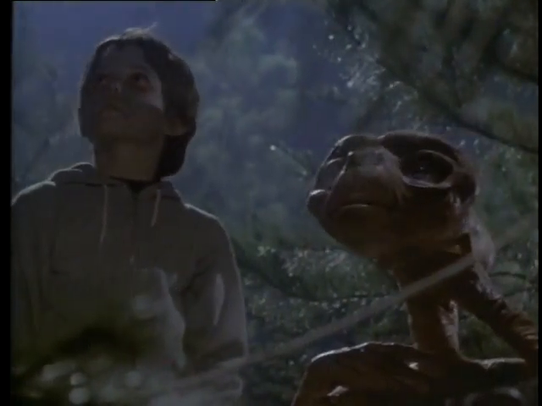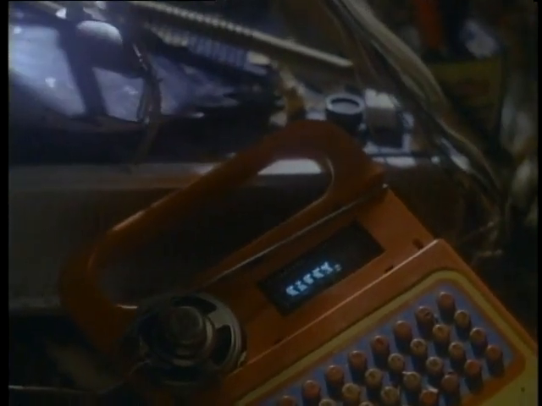For a clever extraterrestrial, communicating across the vastness of space is easy. All you need is some string, an assortment of other household junk, and the magic of Hollywood. It's working! It's working!